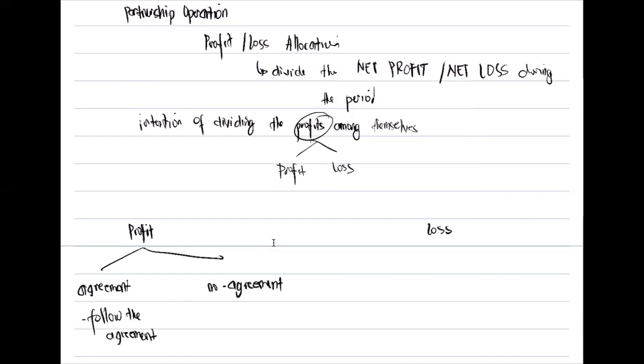For example, guys, the partnership contract says we have partners A, B, and C. They will divide profits 30%, 30%, and 40%. So you follow that agreement. You will divide the profit 30, 30, 40. Now, what if there is no agreement?